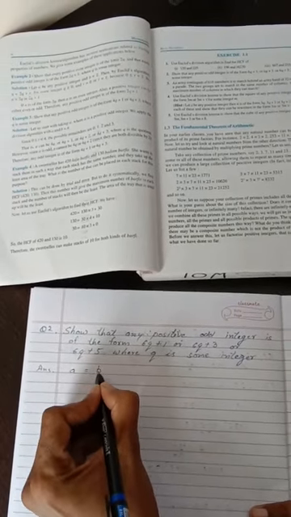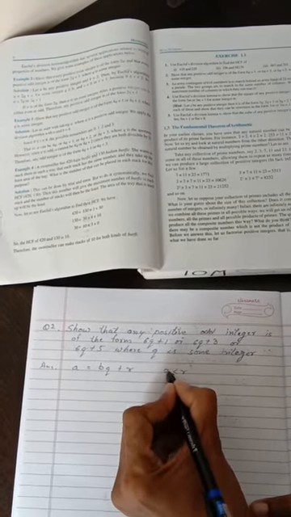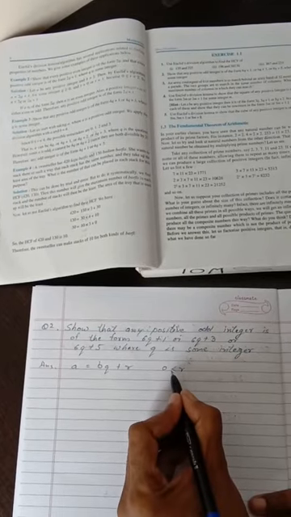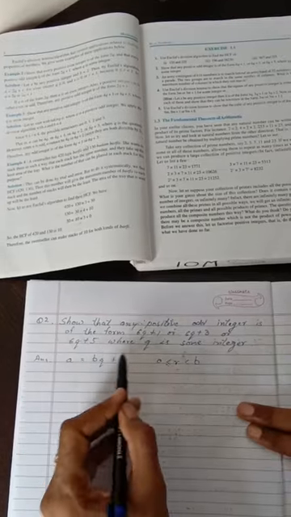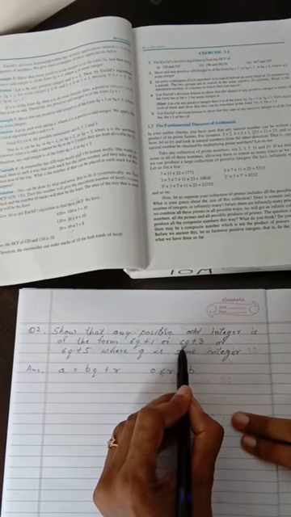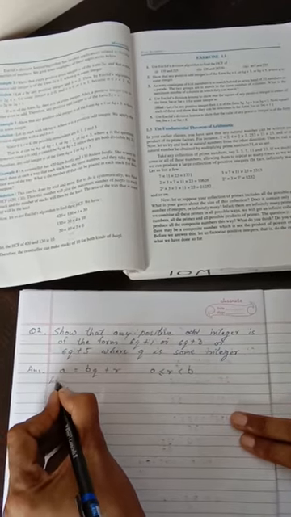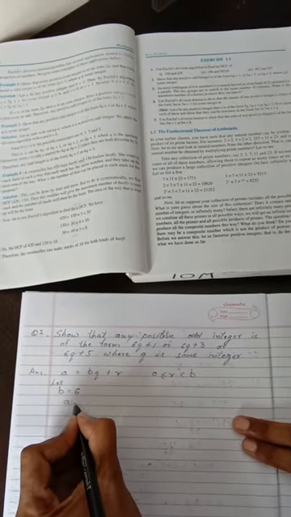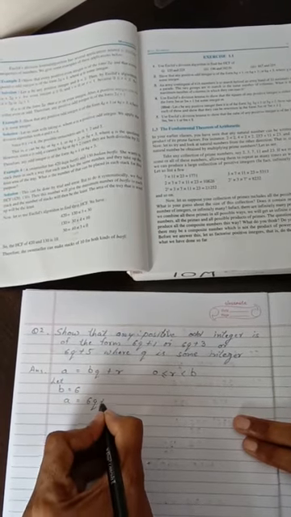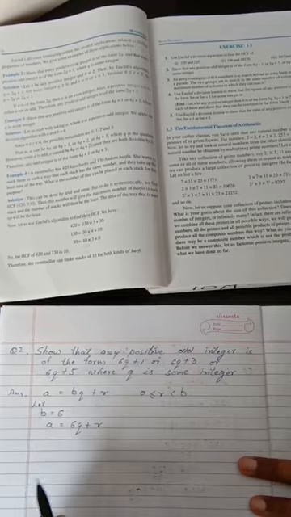A equal to BQ plus R, where R is greater than equal to 0, less than B. Now here, my B is 6. So, let us take B equal to 6. If B is 6, then it will become A is equal to 6Q plus R.